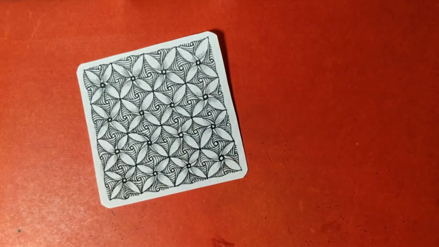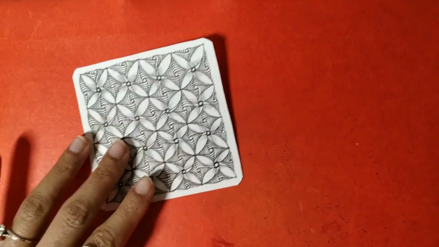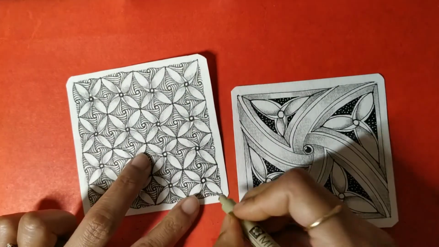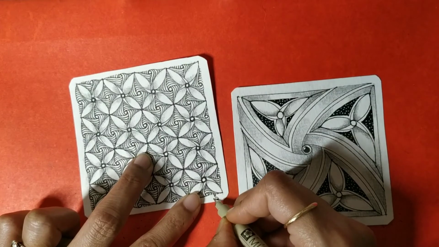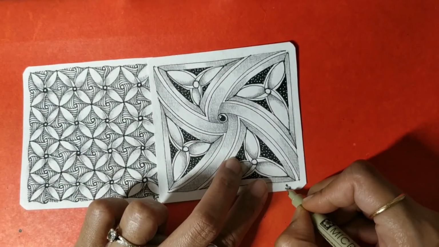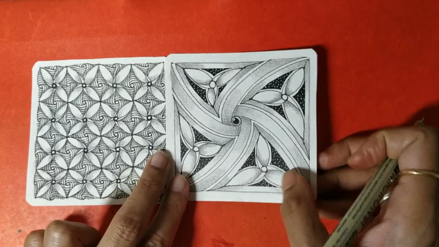Right. So that's the look of the pattern after blending. So I'm now going to initial my tiles. Right, sign and date them.